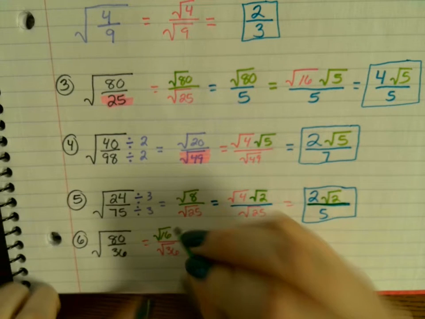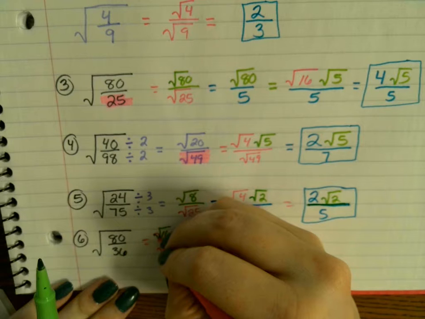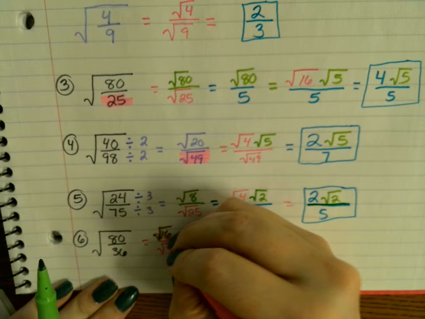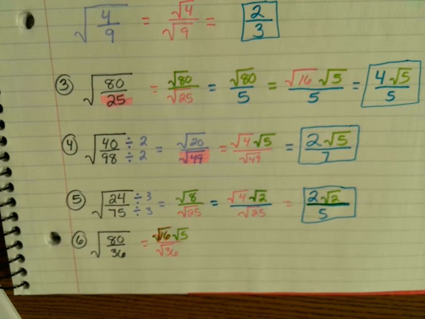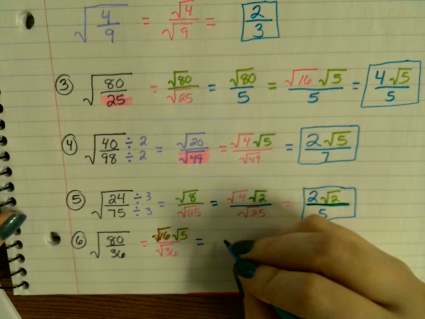Square root of 16 in pink, and then square root of 5. Okay, so we've got square root of 16, square root of 5 over the square root of 36. Let's go ahead and break that down. What's square root of 16? 4. So we get 4 square root of 5.